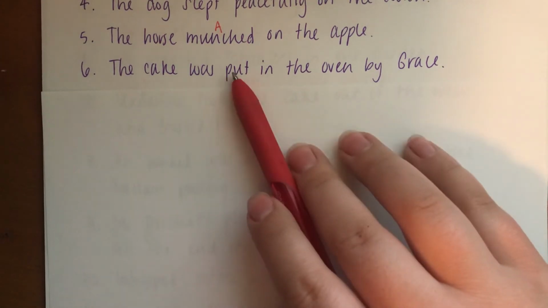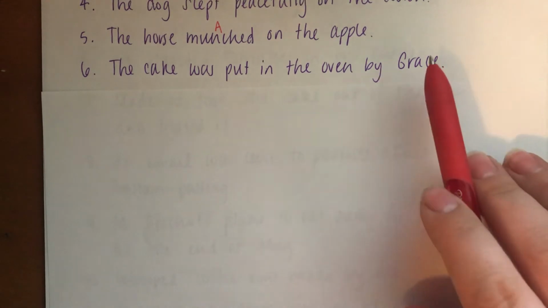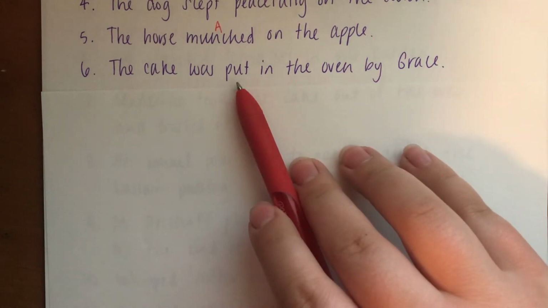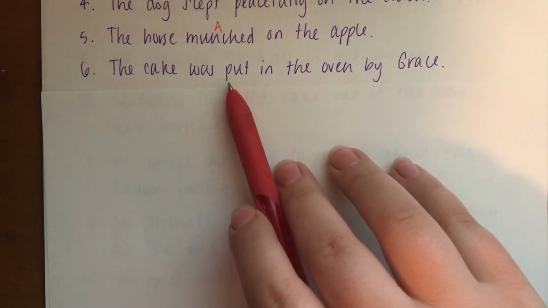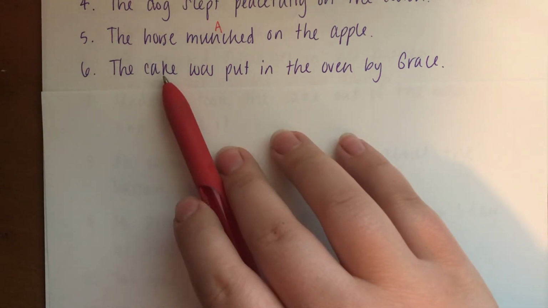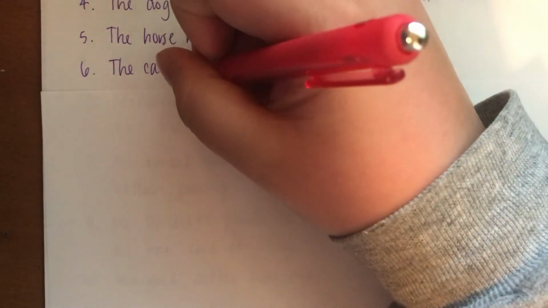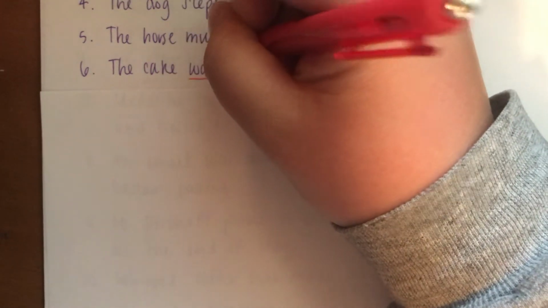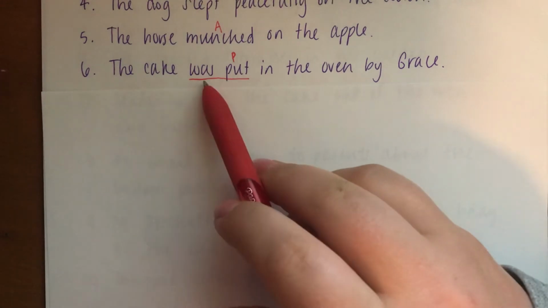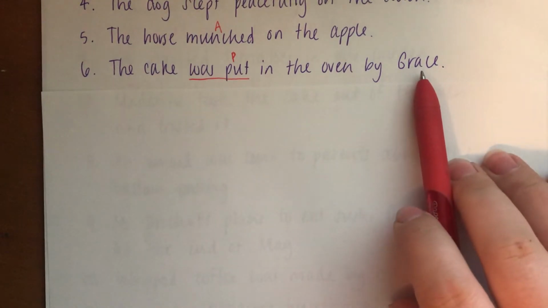Okay, was put, there's our first clue, by Grace. So we know Grace is the one putting the cake in the oven. The cake can't put itself in the oven. Okay, the cake is the subject of the sentence. So this is a passive voice verb. Okay, this verb phrase is passive because the cake can't do the action. Grace is the one doing the action, and she's way down here at the end of the sentence.